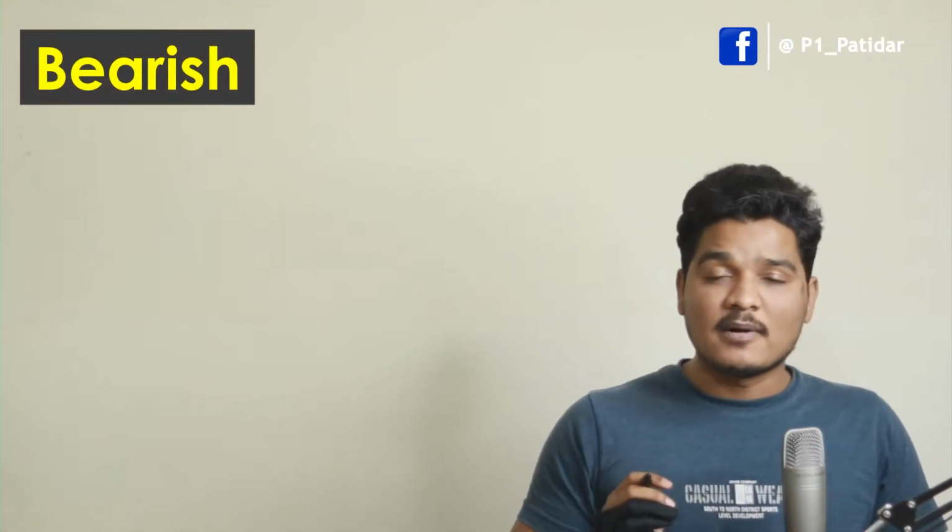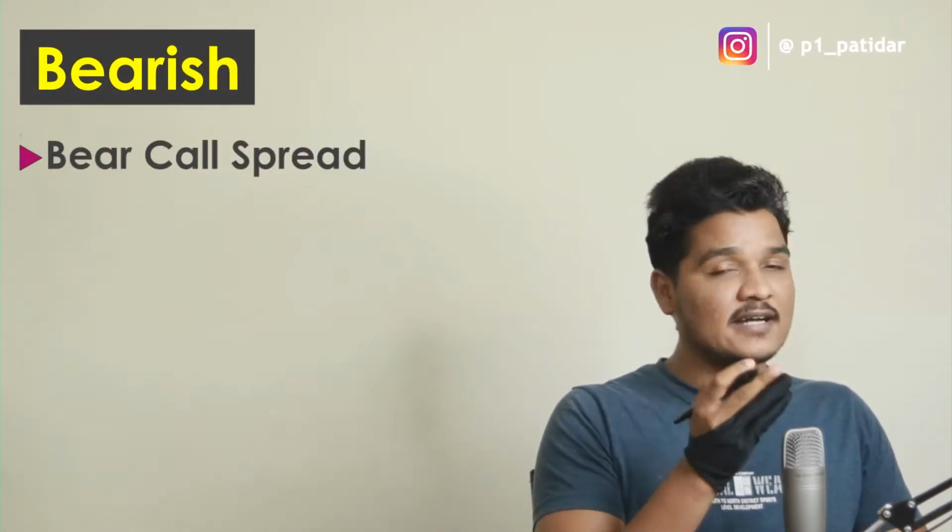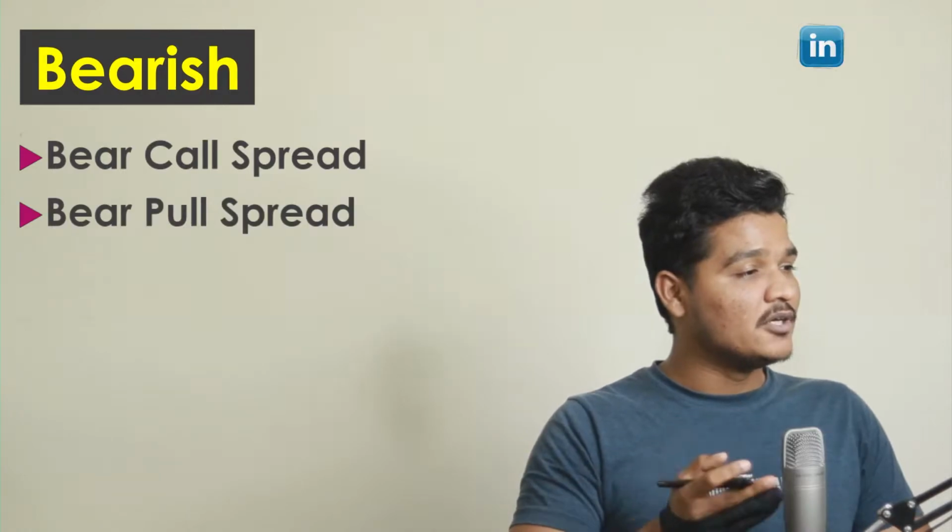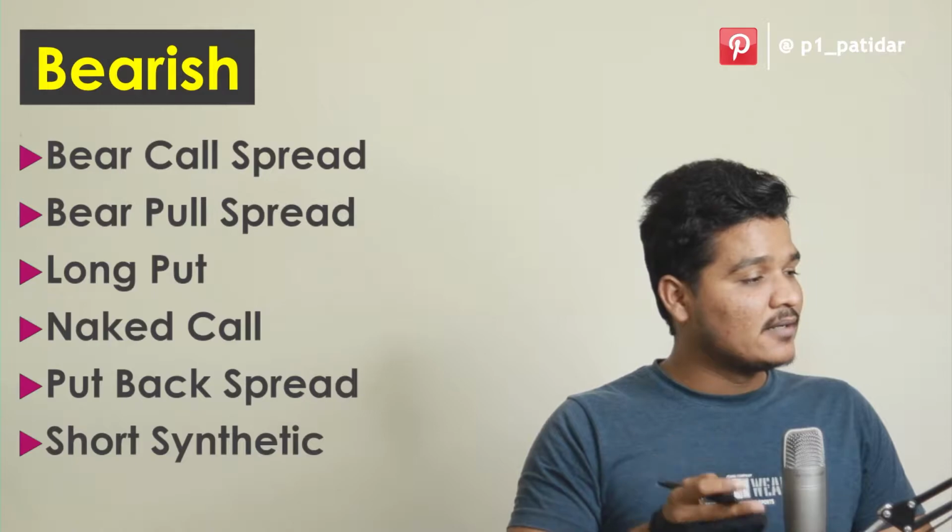If your view about the market is bearish, then these are the strategies: bear call spread, bear put spread, long put, ratio call, put back spread, short synthetic. So these are the strategies available if your view about the market is bearish.